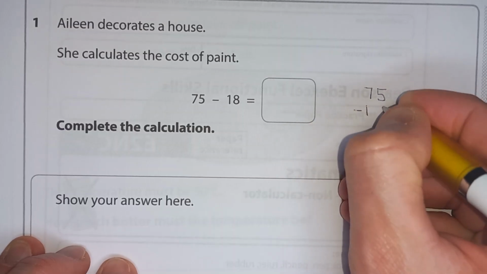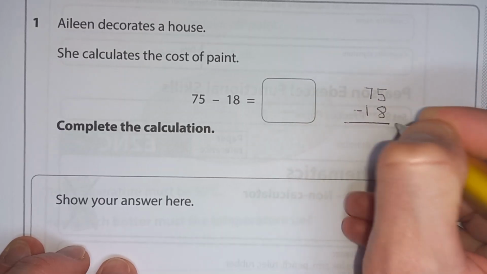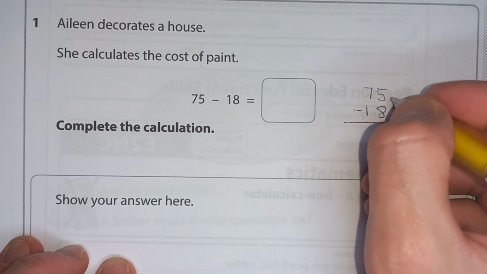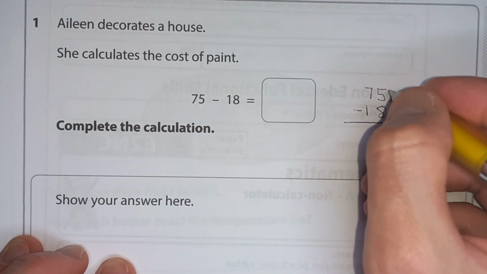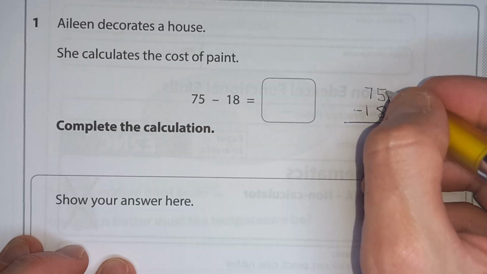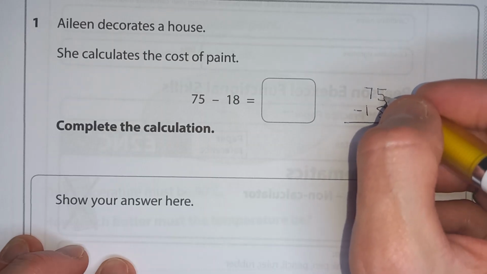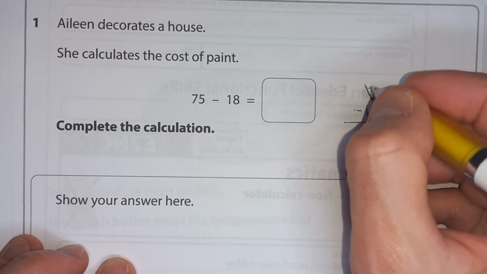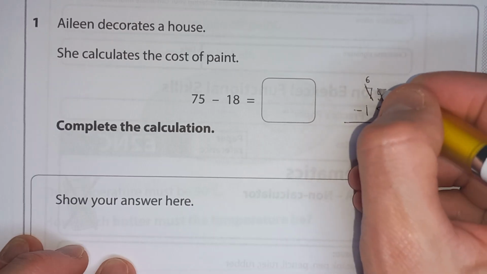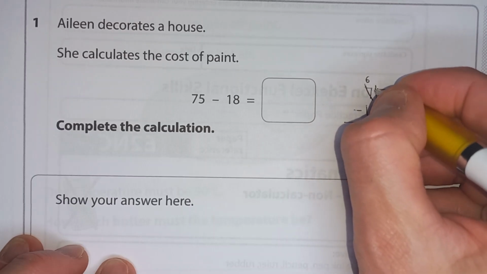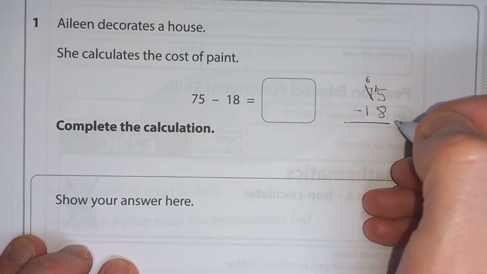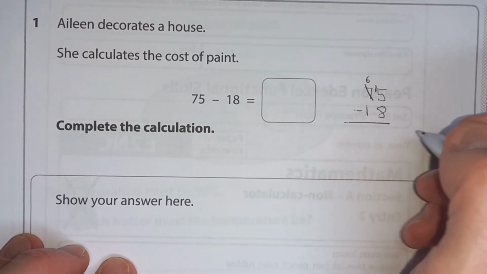75 minus 18. And if we're going to do it this way, then we start with our units or our ones. And we say 5 take away 8. Well, we can't do that because 8's bigger than 5. So instead, we need to take one from the 7. So we reduce the 7 by 1 to make it 6. And the 1 we can put in front of the 5 to make it 15. So now we've got 15 minus 8.